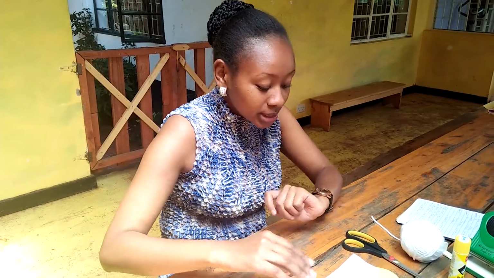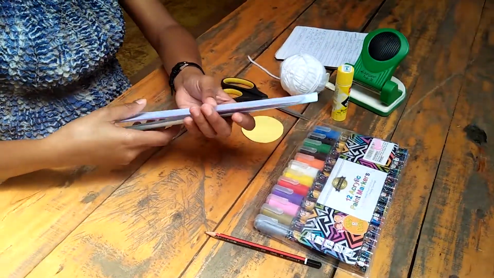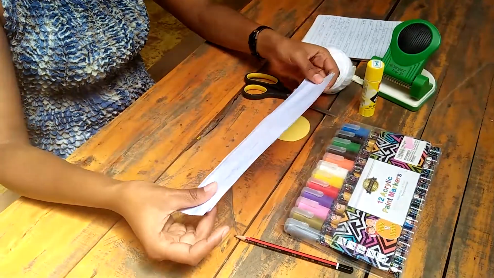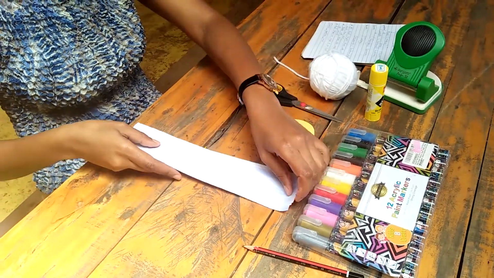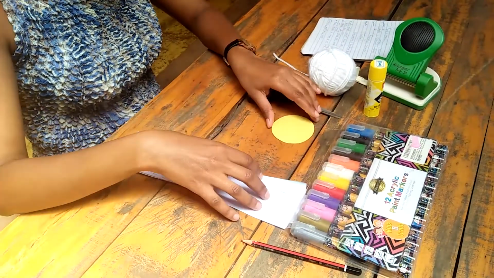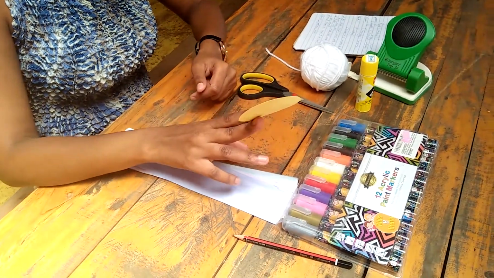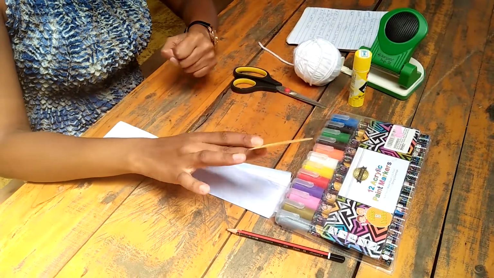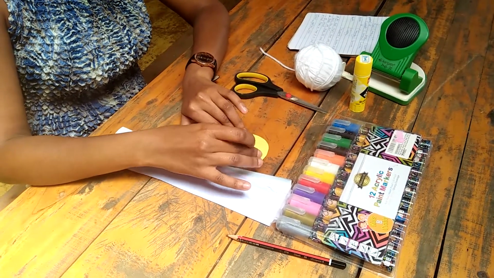So for this, you'll need strips of paper, about 4 or 5, depending on how long you want your food chain. Mine is about 15 centimeters long, so ensure they are quite long because you're going to wrap them with each other. And then I have a piece of yellow paper that will be my sun, since in a food chain the sun provides energy for the plant to produce food.